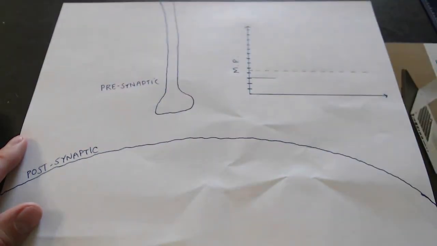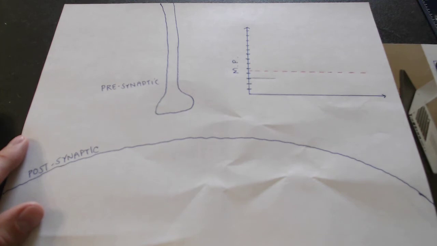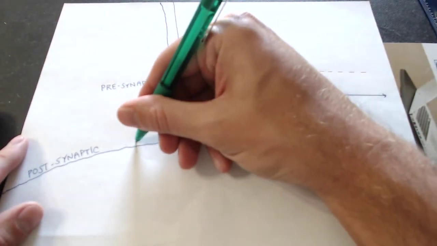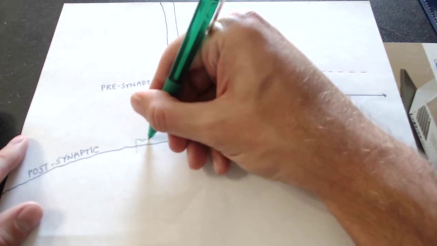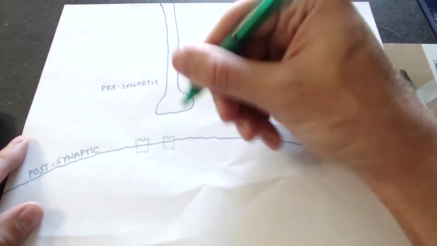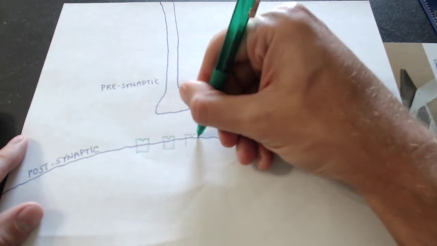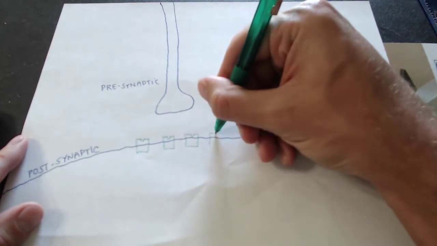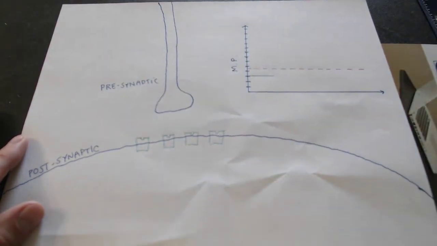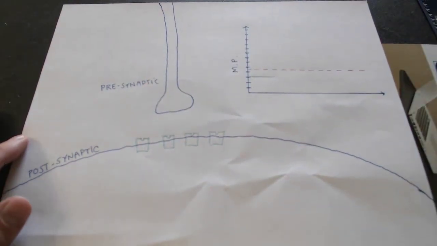Alright, so hopefully what you can appreciate is that there is going to be, on the postsynaptic membrane, a lot of neurotransmitter receptors. So let's go ahead and draw those in here. Each one of them is going to be a ligand-gated ion channel, right? So I'm going to draw 4 of them. Each one has a little binding pocket there for a neurotransmitter to bind.